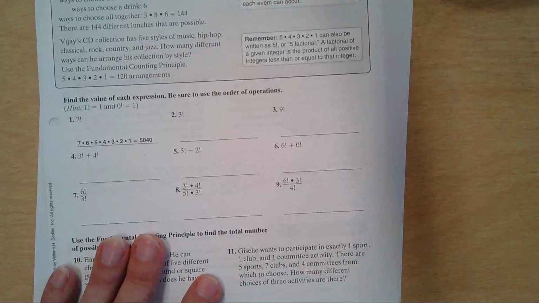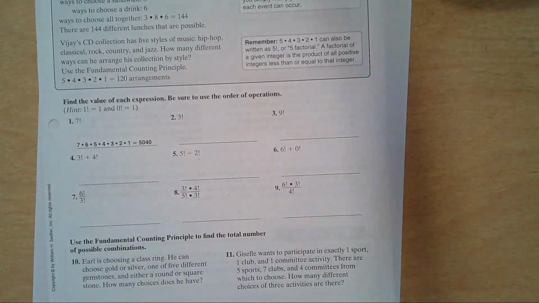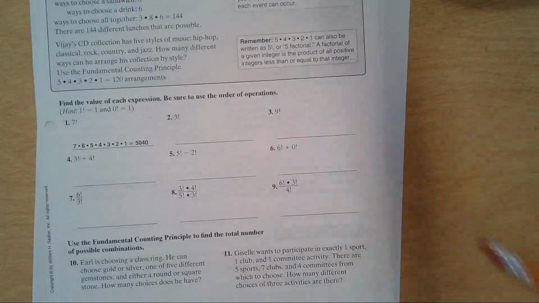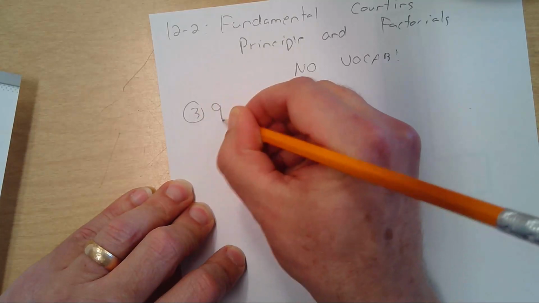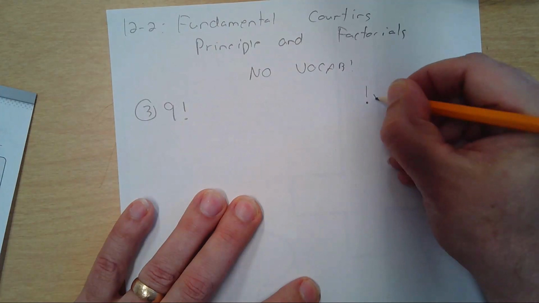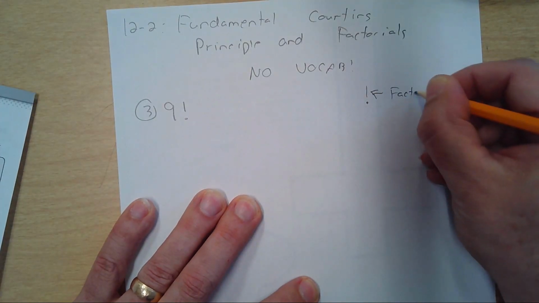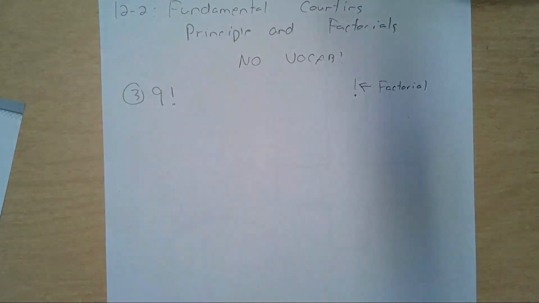So where it starts here, if you look at 1 through 9 here, these are math problems. They make some interesting memes sometimes, factorial with the symbol there. So I'm just looking at number 3. And what it says is this. And this symbol here is the symbol for a factorial. And what exactly is a factorial?